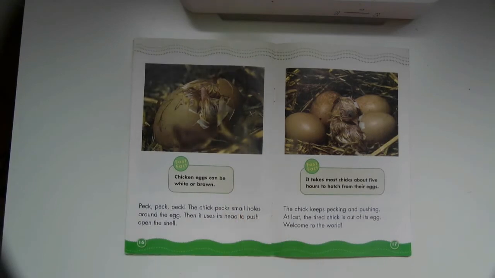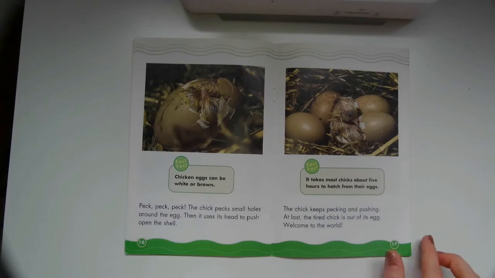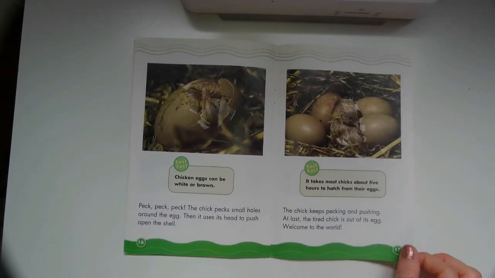Fast fact, chicken eggs can be white or brown. Fast fact, it takes most chicks about 5 hours to hatch from their eggs. That's quite a long time. That's like the length of a school day almost. That's a long day. That must be exhausting. The chicks keep pecking and pushing, and at last the tired chick is out of its egg.